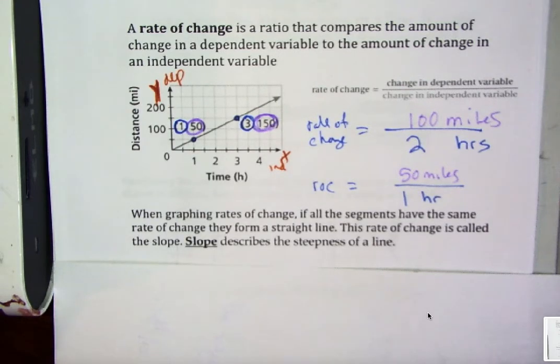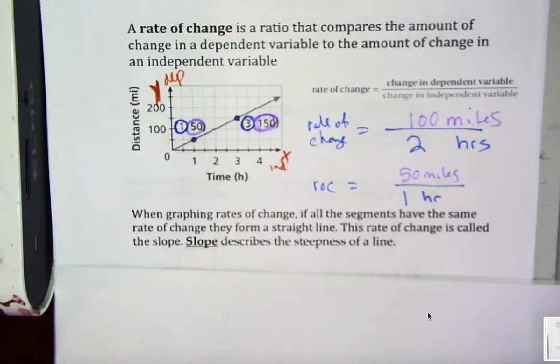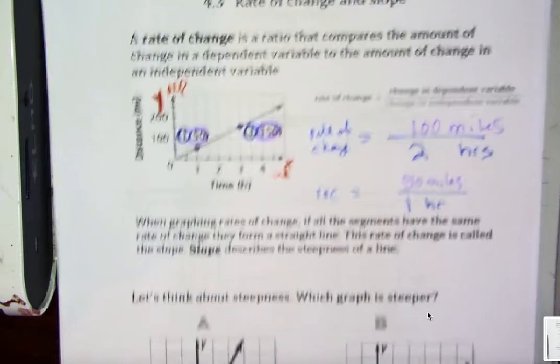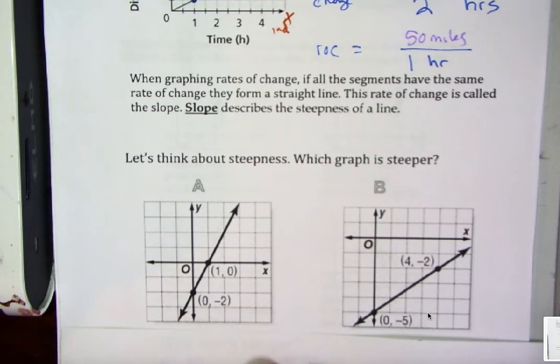Or maybe not. Slope outside of math, if anyone goes skiing, they're called ski slopes, right? Let's hit the slopes, do some skiing, right? But you might have seen it in other contexts, right? But in our context, we think of it as the rate of change. If it's consistent, it's called the slope, okay? And I think the idea of steepness comes naturally to us as humans, right?